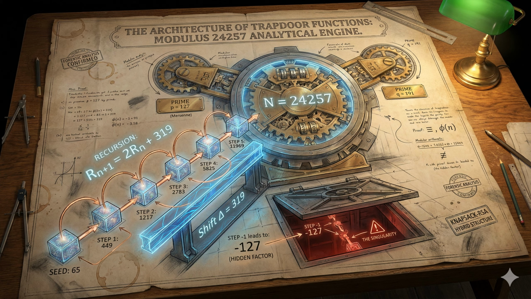So what does this all mean for security? The report calls this a linear shift knapsack system. Is this actually used? Is it secure? The short answer is absolutely not. It is mathematically elegant, beautiful even, but in terms of security, it's a house of cards.